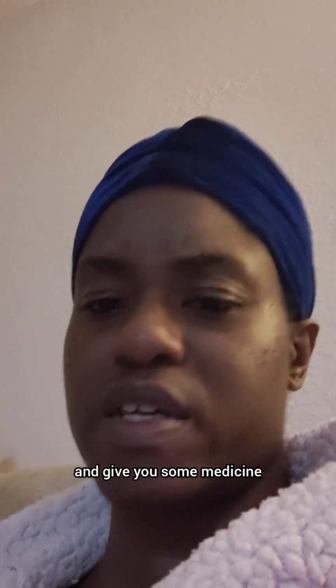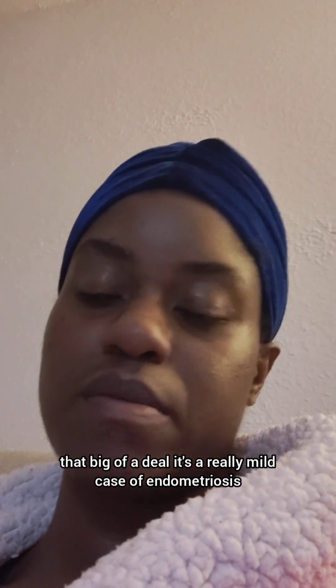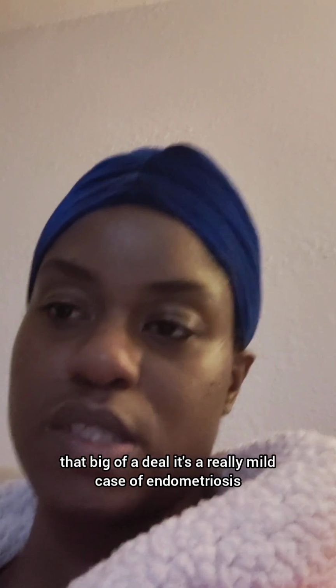They usually just look in there and give you some medicine to treat the pain. It's not really that big of a deal. It's a really mild case of endometriosis.